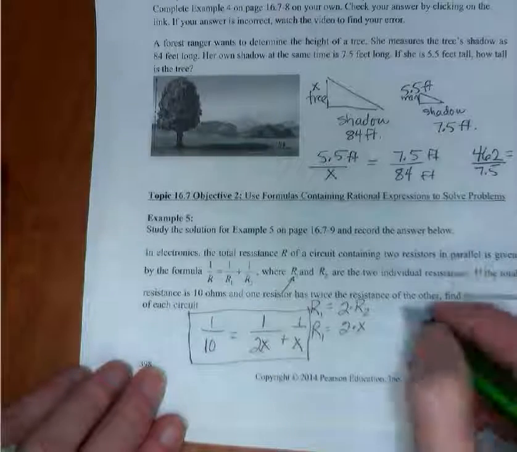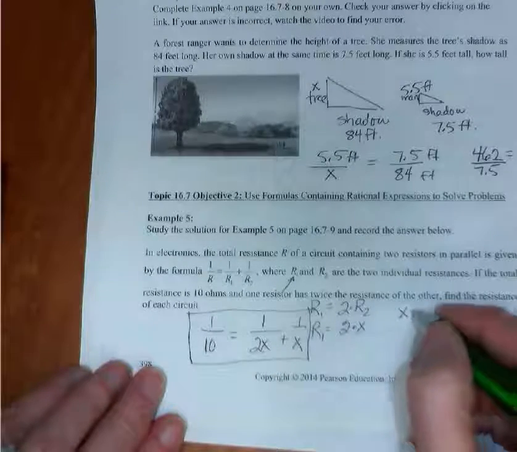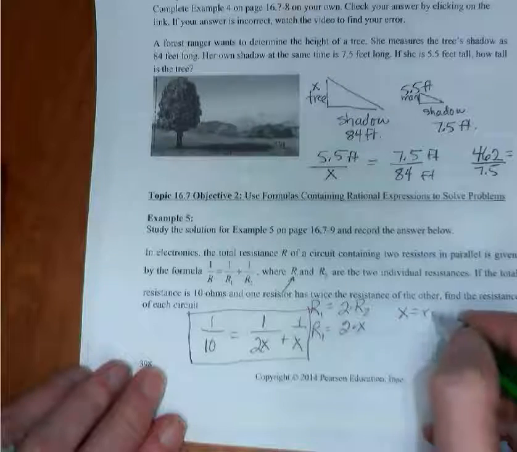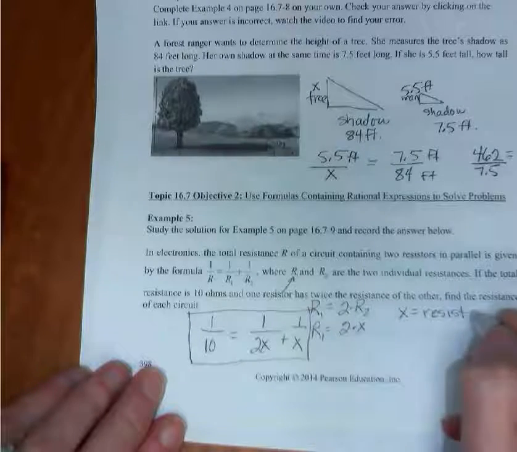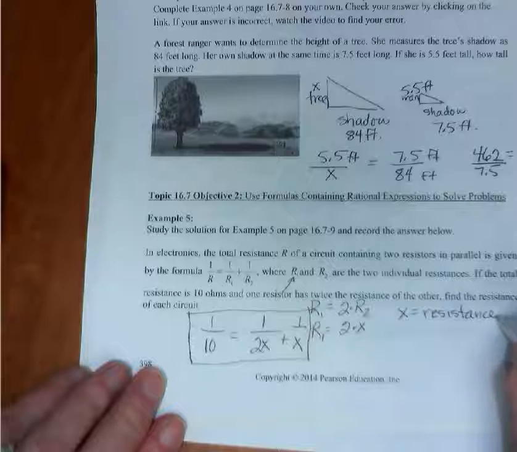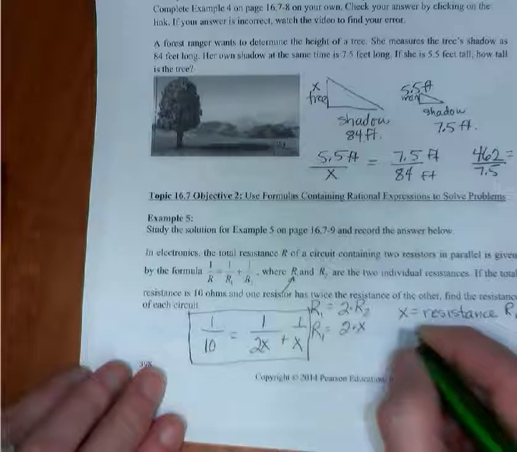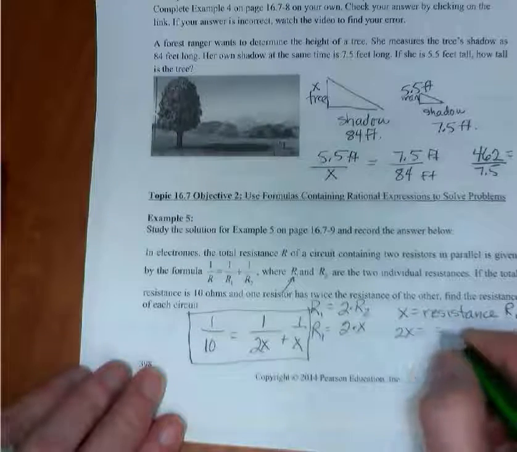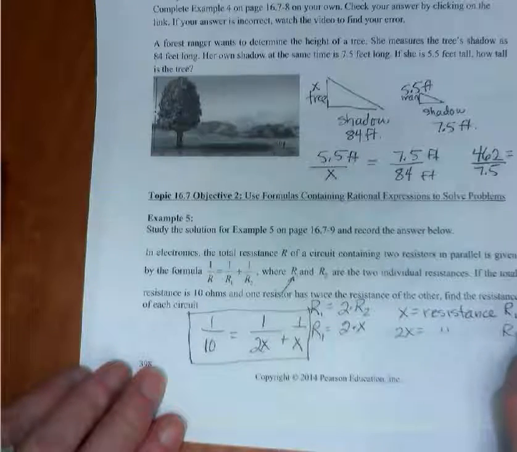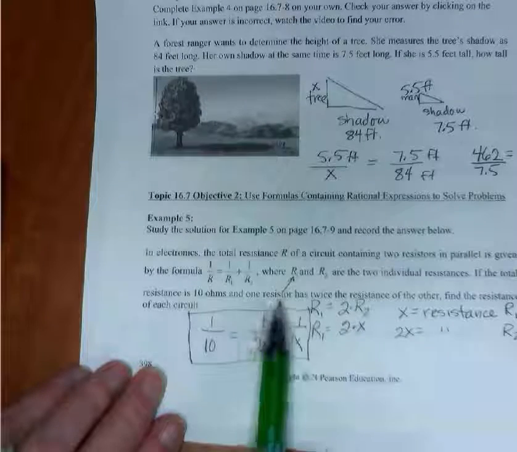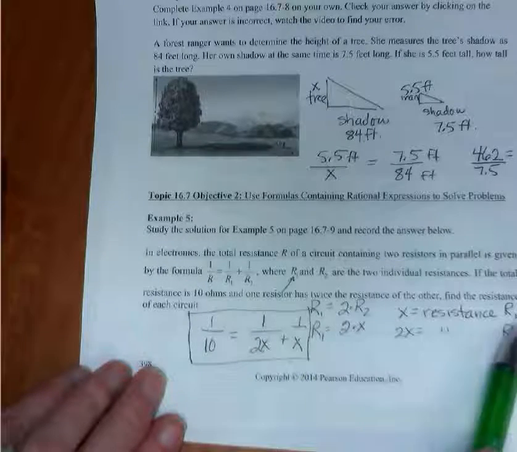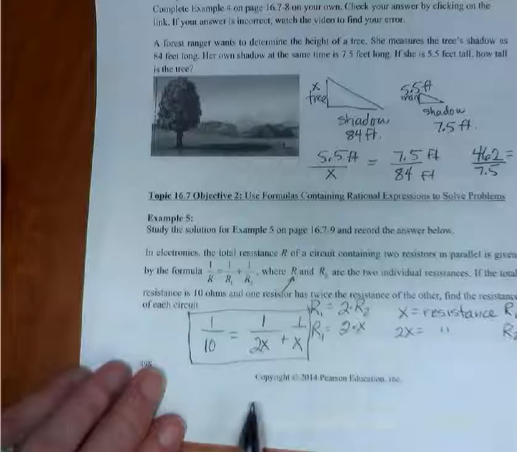So what we did, I'll recap, we let x equal the resistance of R2, which means 2x is the resistance of R1 because it said R1 is twice the resistance of R2.